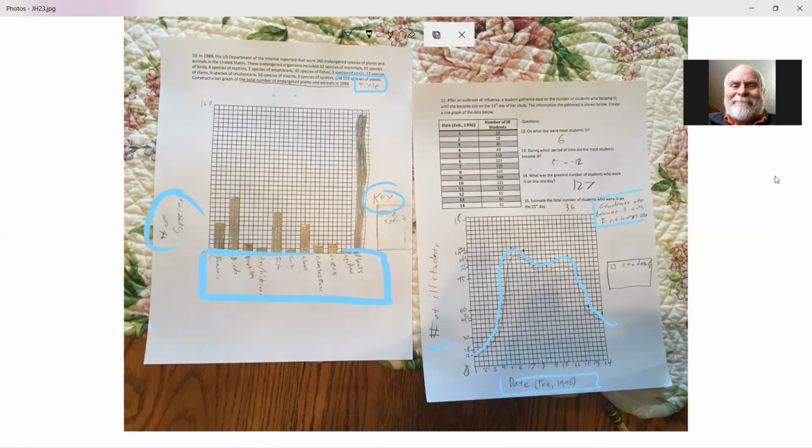So looking at our graph, on what day were the most students ill? Right there would be day 6. By the way, it's also the largest number on our table. Most scientific studies will give you the table and the graph side by side, and it's the same data, just presented differently. So sometimes you can go straight to the table.